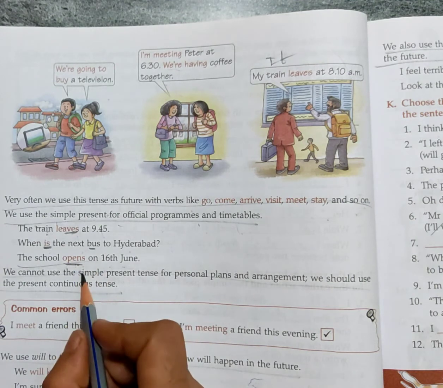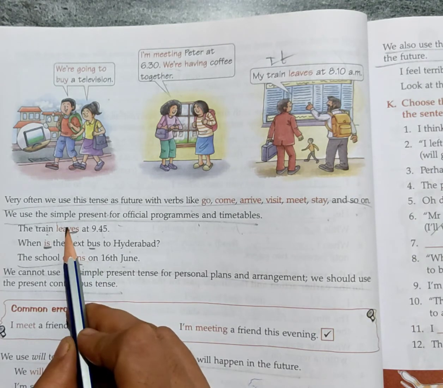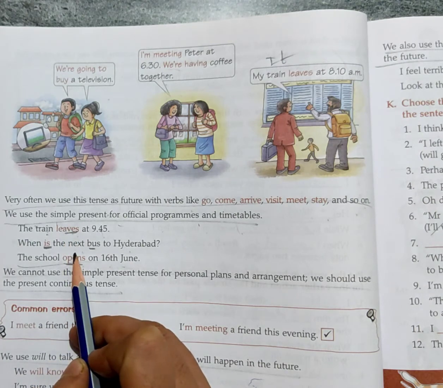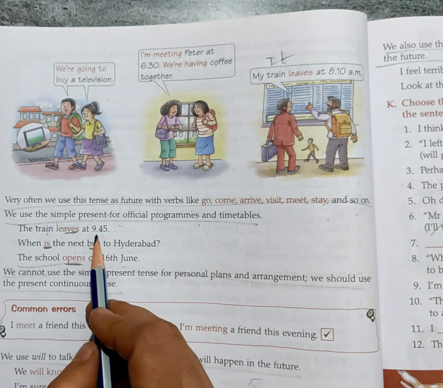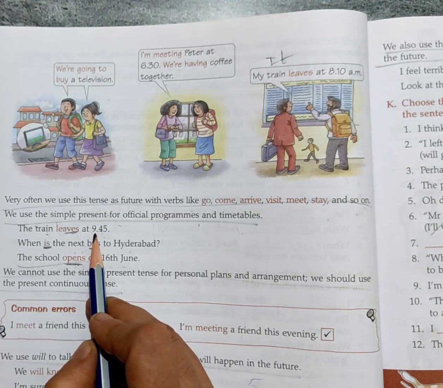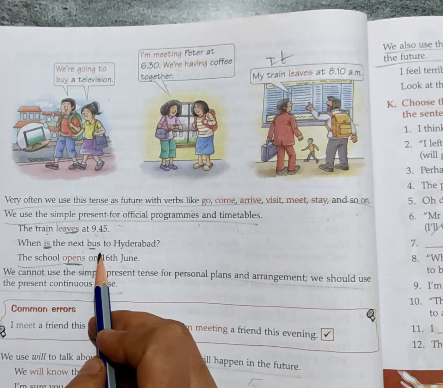So it's not decided by some public. It's not decided by some people. It's decided by some authority. Yes, here fixed timetable for the train. For the bus also fixed timetable. Yes, if we go at 10 o'clock on your time, at that time the train will not come. You have to go to the platform at the train's time. Train will not come on your time. Yes. So for the fixed timetable, you have to use simple present tense to show future action.